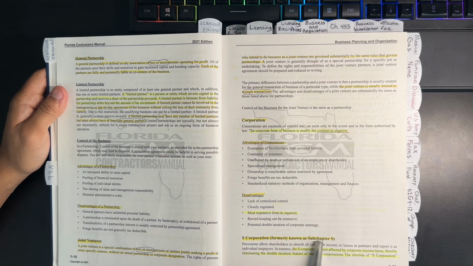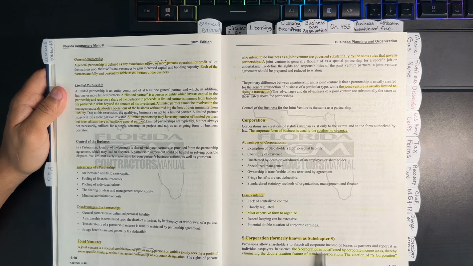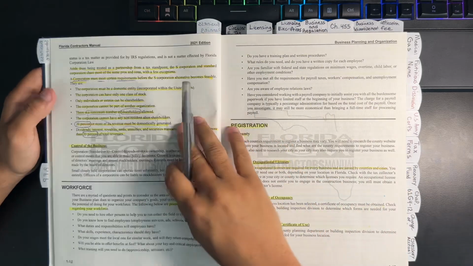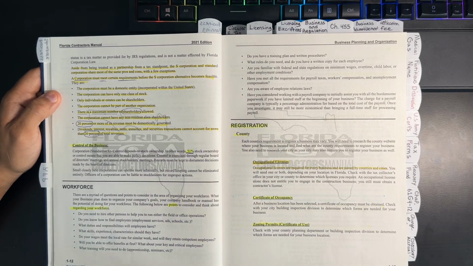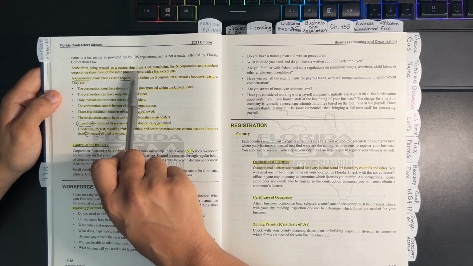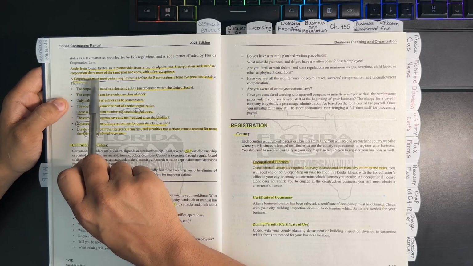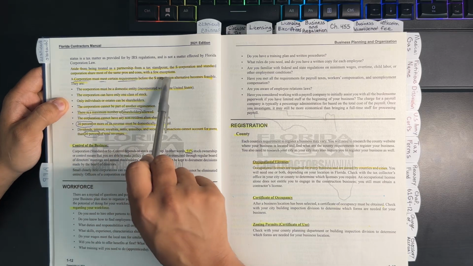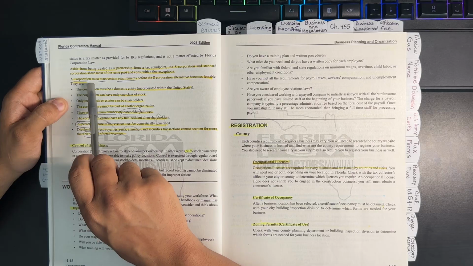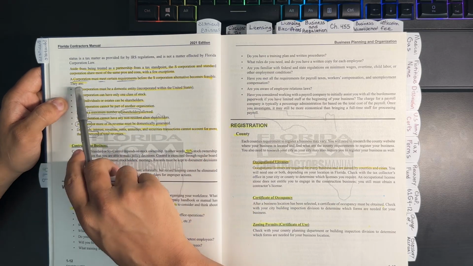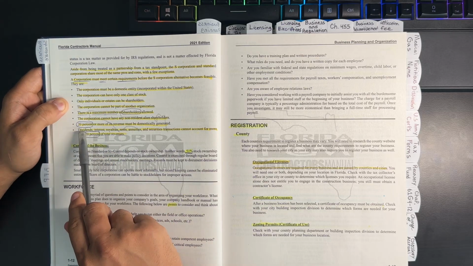S corporation, formerly known as subchapter S. The S corporation is not affected by corporate income taxes, thereby eliminating the double taxation feature of standard corporation, the election of S corporation. Chapter 112. Aside from being treated as a partnership from a tax standpoint, the S corporation and standard corporation share most of the same pros and cons with a few exceptions. A corporation must meet certain requirements before the S corporation alternative becomes feasible. They are the following key points.